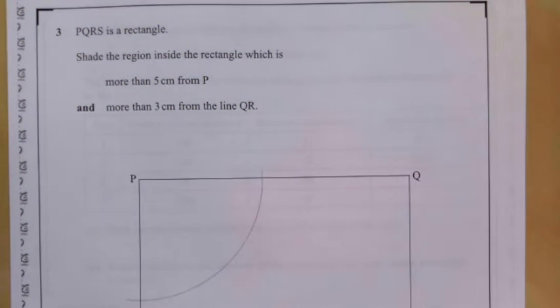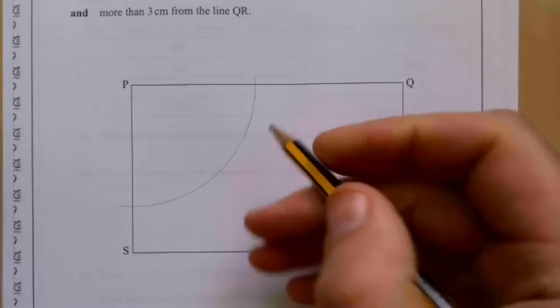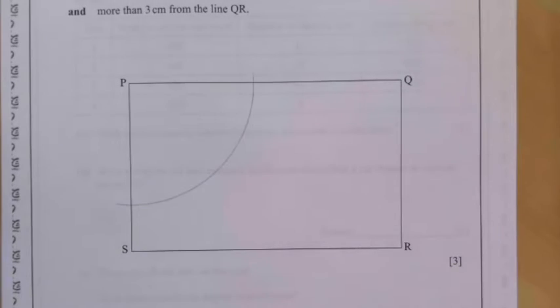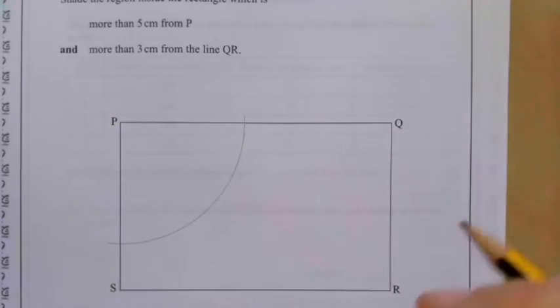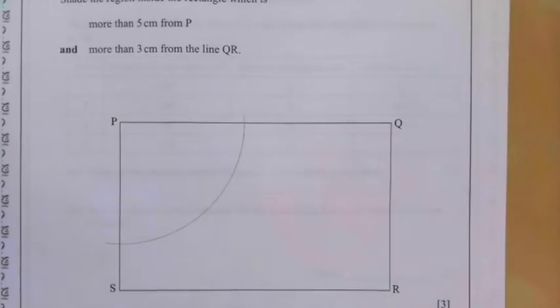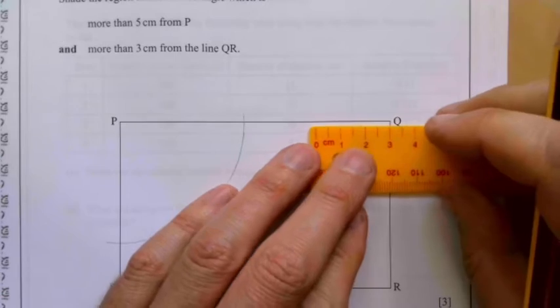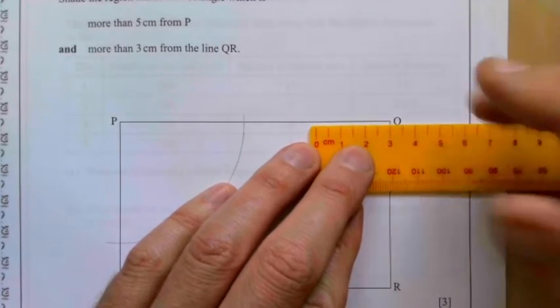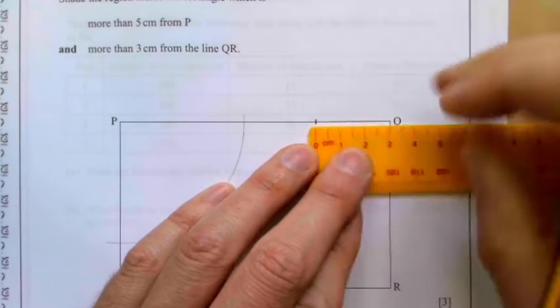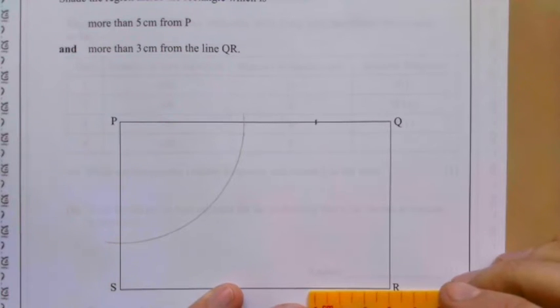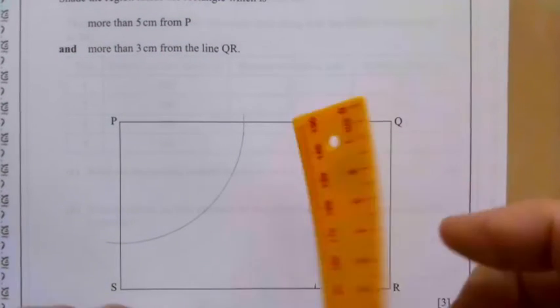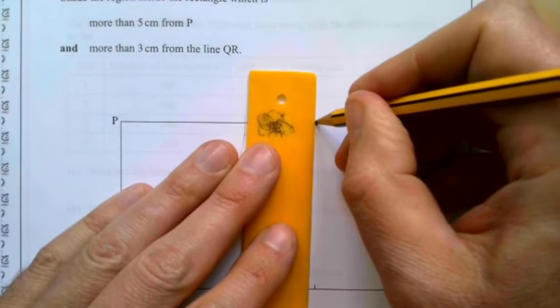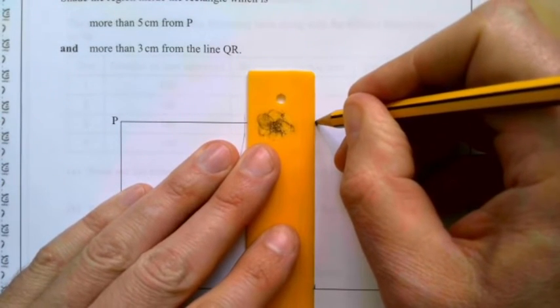So more than 5 centimeters from P is anything outside this circular bit. It also has to be more than 3 centimeters from the line QR. So that's going to be this line here, about 3 centimeters out. So let's just measure that. So I've set that to 3. Hope that makes sense. Mark a wee bit there. Mark there. And then join my lines up.